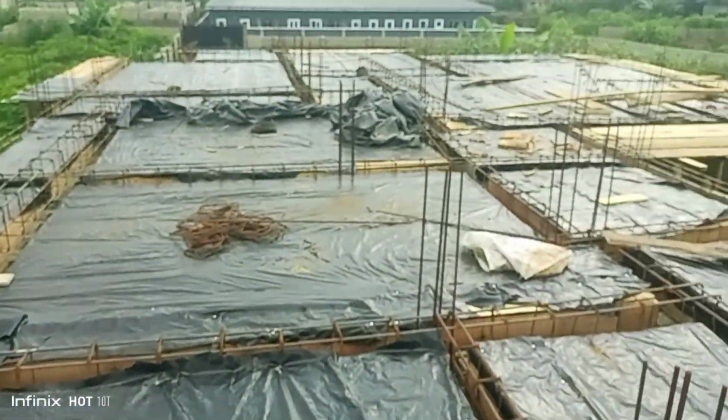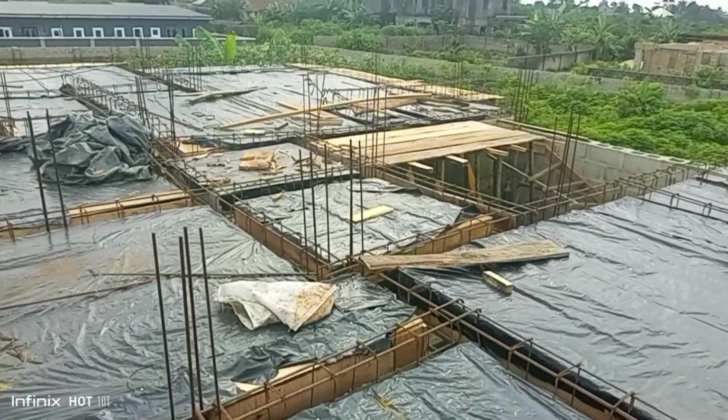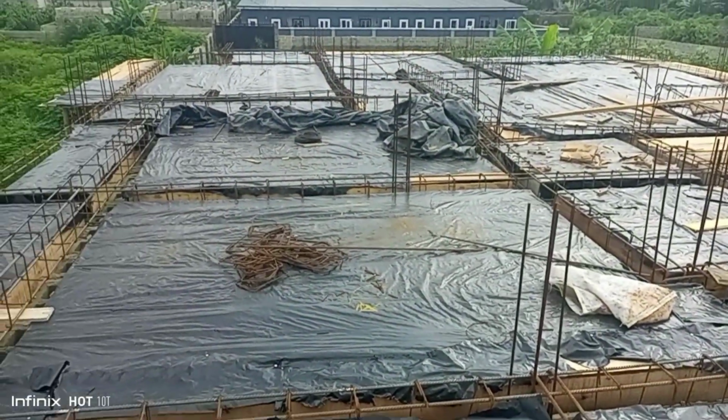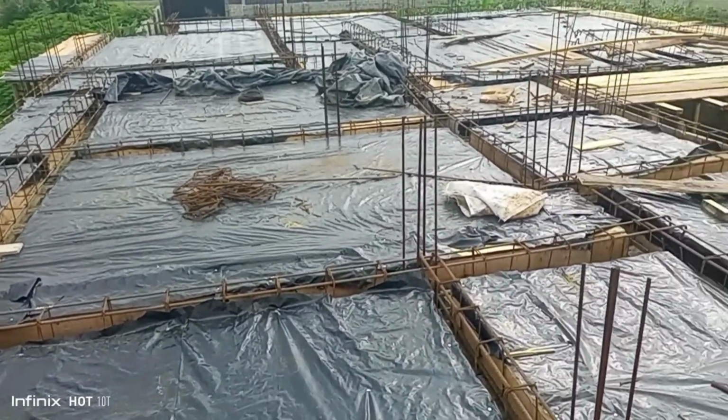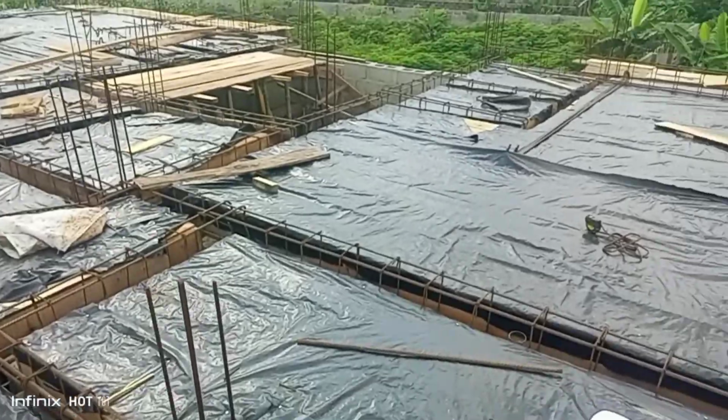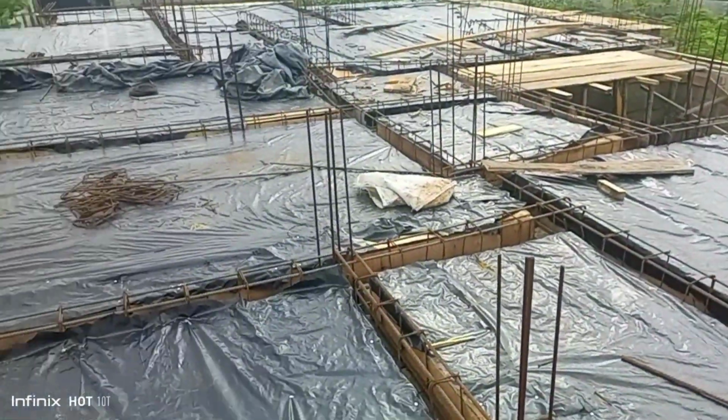We are presently in one of our sites in the city of Port Harcourt, Rivers State, at the decking stage. When it comes to decking properly, there's what we call the carpenter's formwork. This carpenter's formwork introduces all the beams, and these beams represent all the dead load of this building.